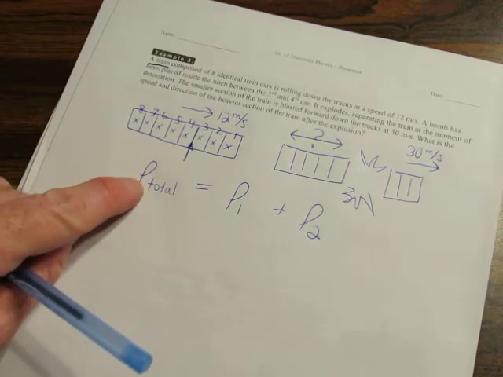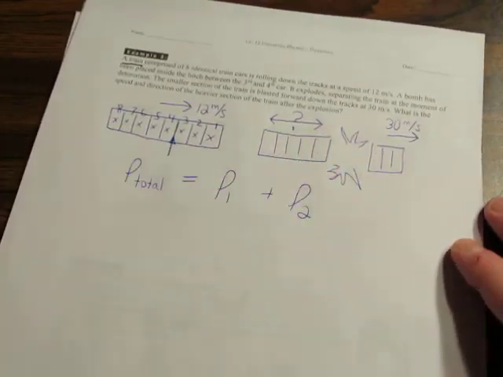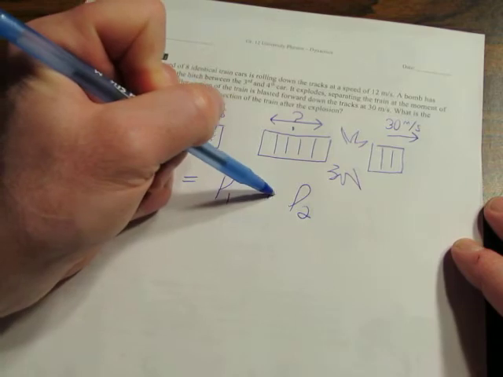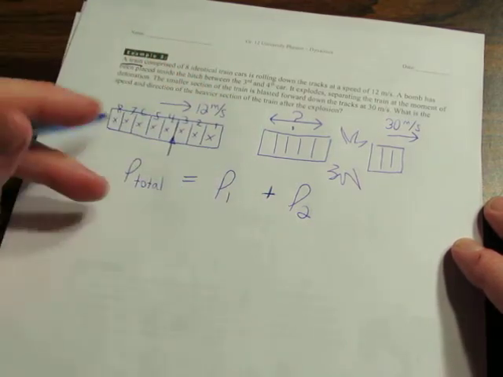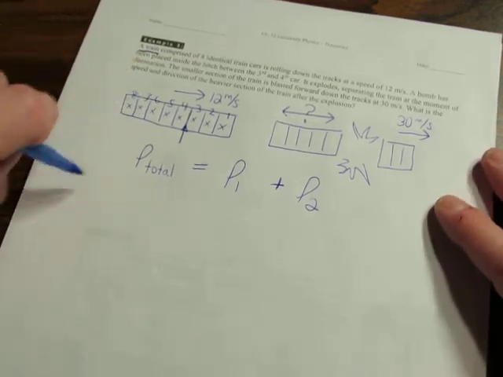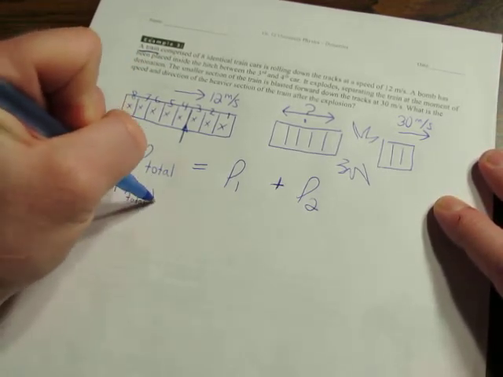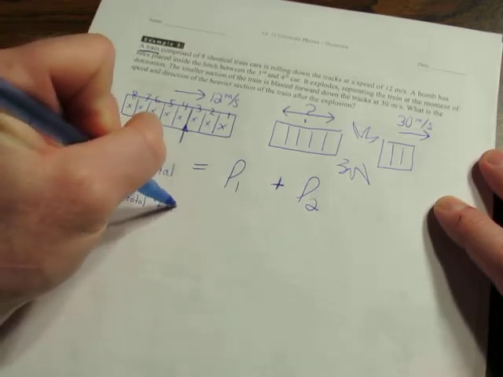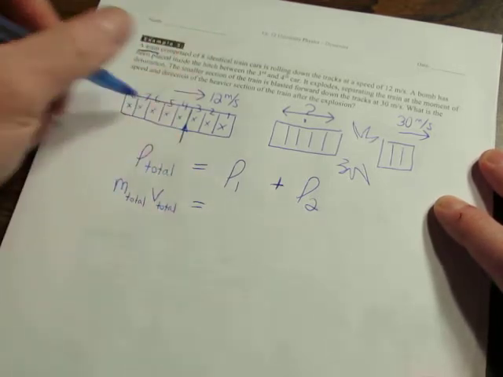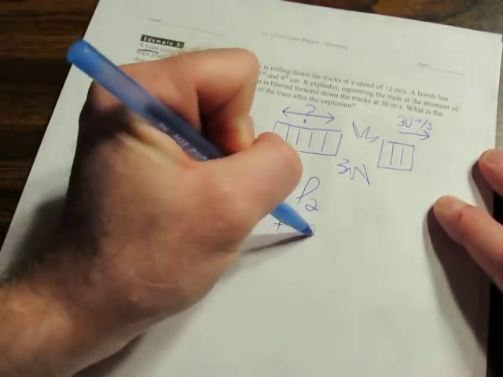So a total mass in the beginning, one momentum, is going to equal two different objects in the end. And if we add up their momentums, they have to be the same as what it was in the beginning. Let's put in the variables. The total mass in the beginning multiplied by the total speed of that object is going to split and become m1 v1, m2 v2.